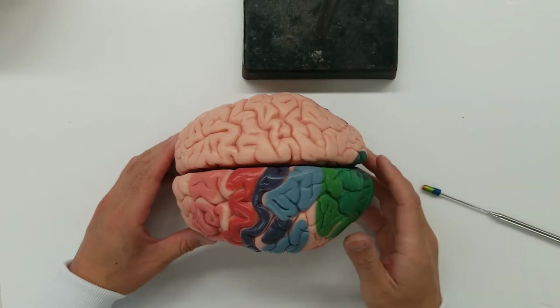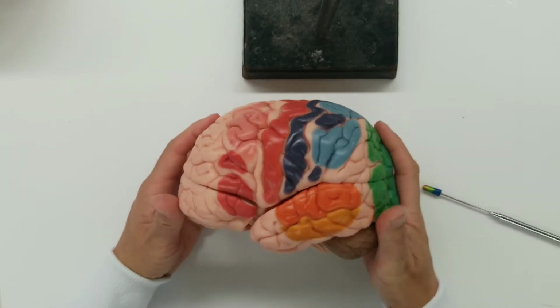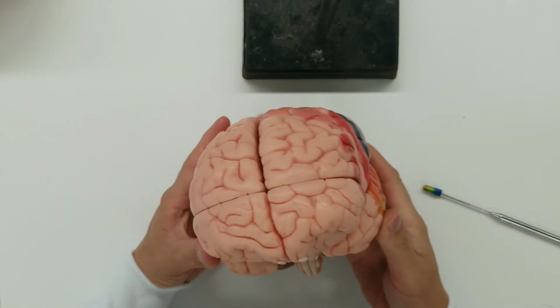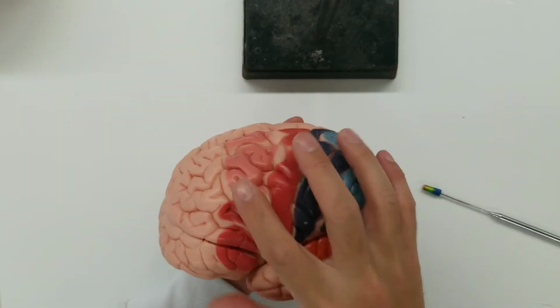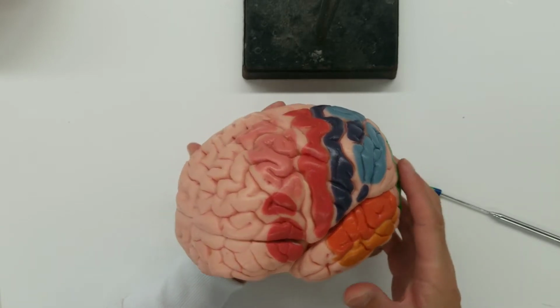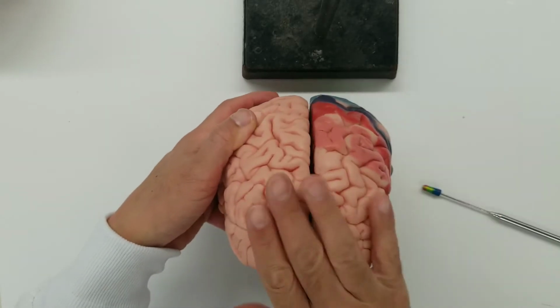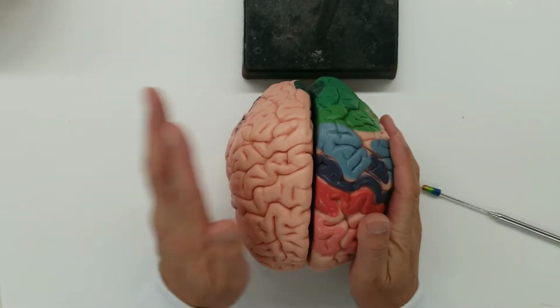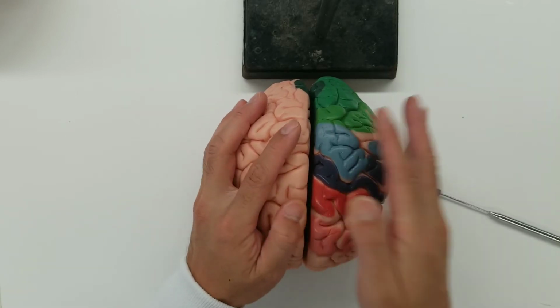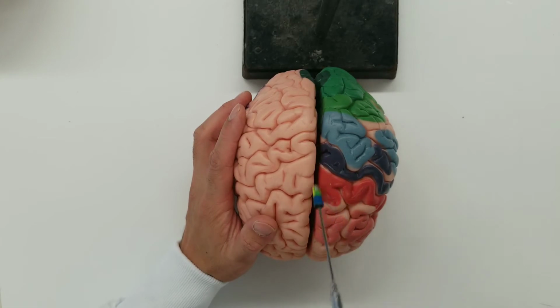Hey y'all, let's take a quick look at surface features of the brain. This one has been colored to show different regions of the cerebral cortex. There are several ways in which we can divide up the brain. We can divide it up by hemisphere. If this is the anterior side, we have the left hemisphere and the right hemisphere, separated by the longitudinal fissure.